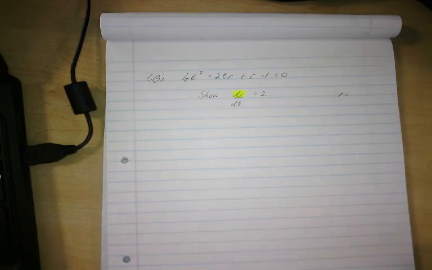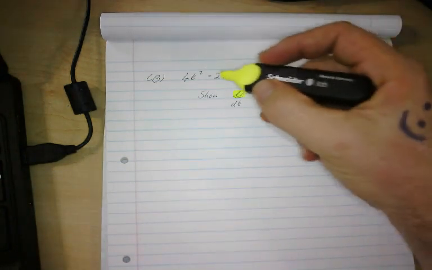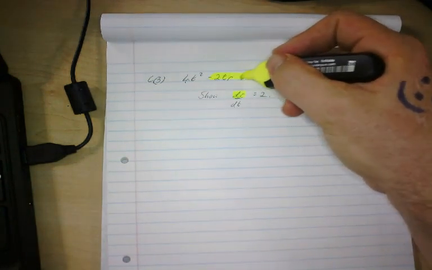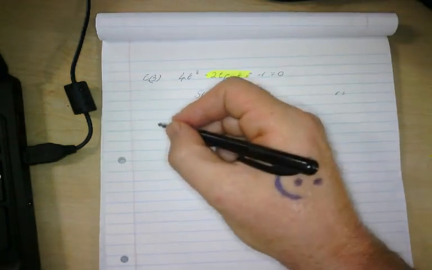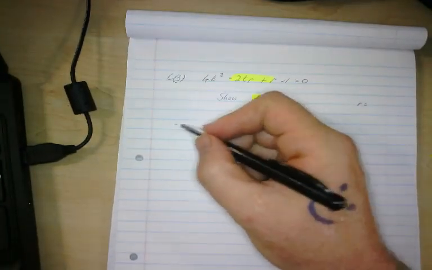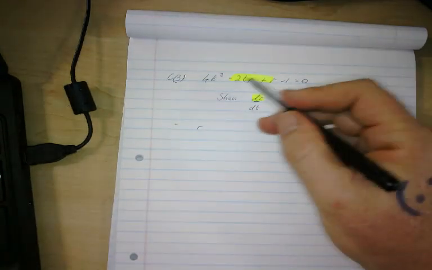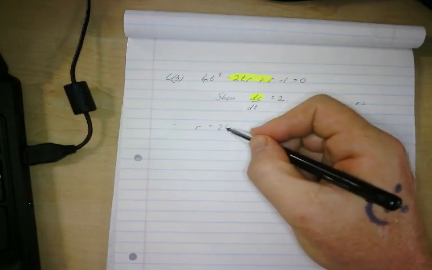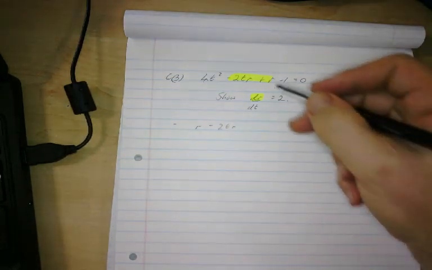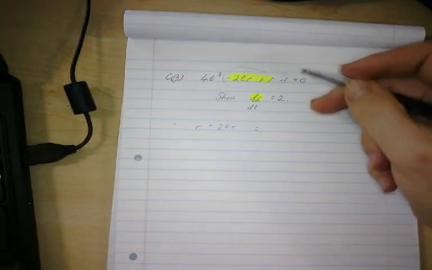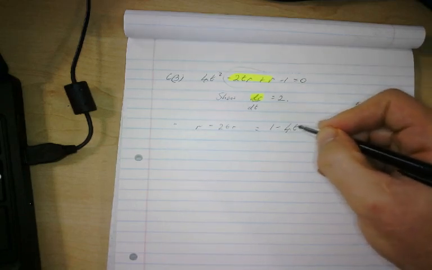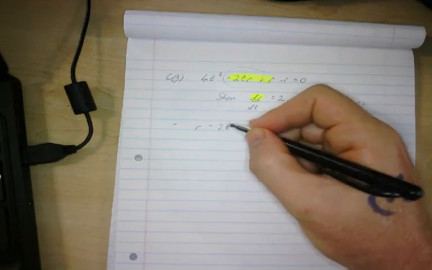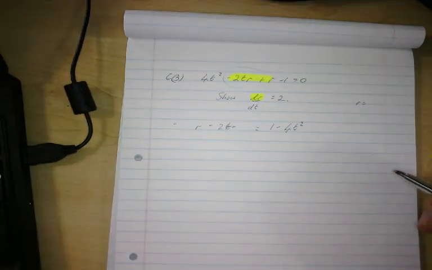Right, so to end up with r is equal to something, let's get everything with an r on the one side of the equation, move everything else to the other side of the equation, and then we're going to take r out as a common factor. So everything with an r is going to be r minus 2tr, I'm just going to change the order because it will end up being prettier. And I move everything without an r in it to the other side, and it's going to be equal to 1 minus 4t squared. So I get r minus 2tr is equal to 1 minus 4t squared.